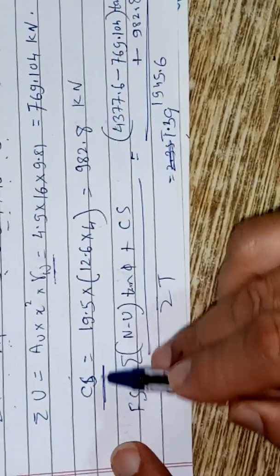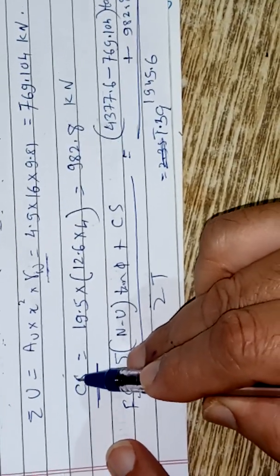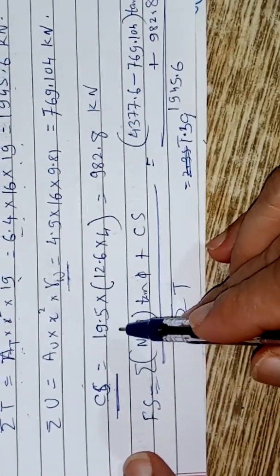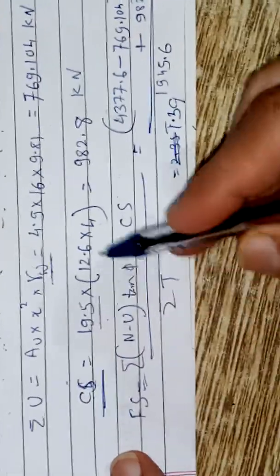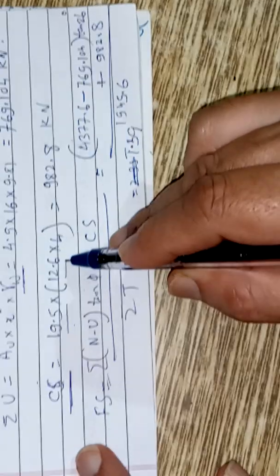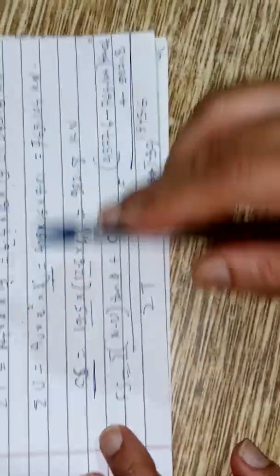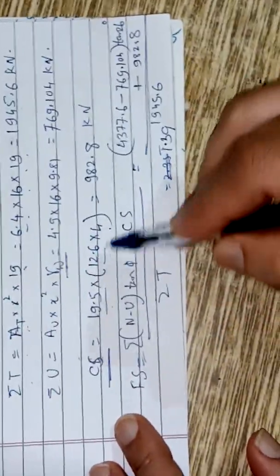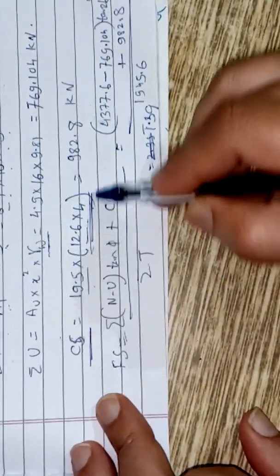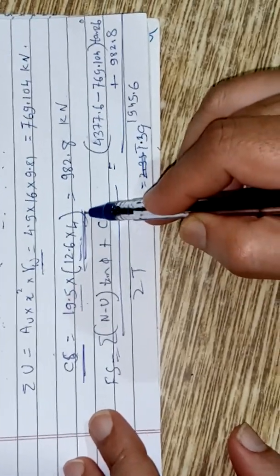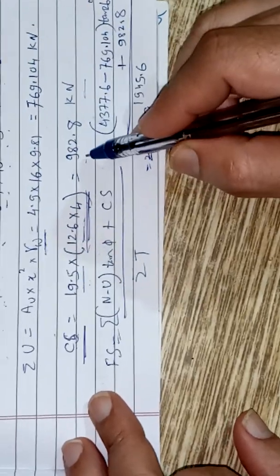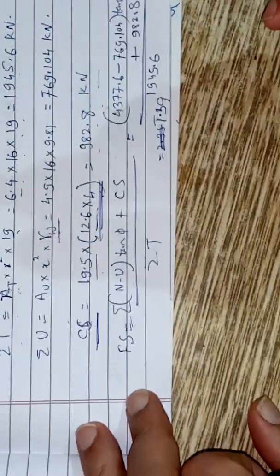Now the cohesion force, that is C into S. S is the length of the arc of the slip circle. C is the cohesion. Cohesion is given as 19.5 kilonewton per meter square into the length of the arc. And now here the length of the arc is given as 12.6 centimeter, and the scale with which it is drawn is 1 centimeter equal to 4 meter. So for the linear scale, 12.6 into 4 will give the length of the arc in meters. That into 19.5 will give you the value of CS, which comes out to be 982.8 kilonewtons.